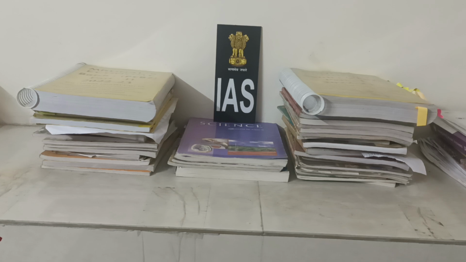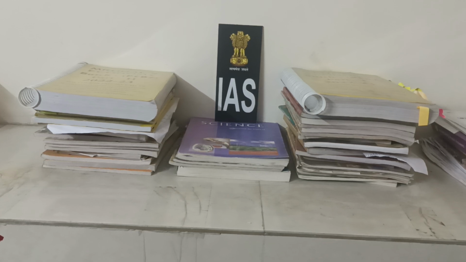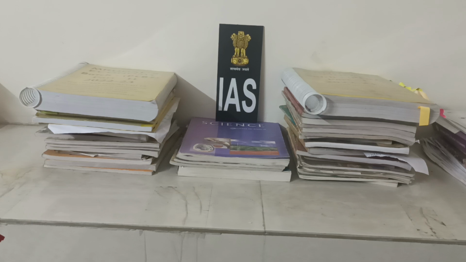Now we will talk about the Vice President of India. Article 63 to 71. The Vice President is the second highest constitutional office, elected by the MPs of both houses, not MLAs. Term is 5 years and can be re-elected.